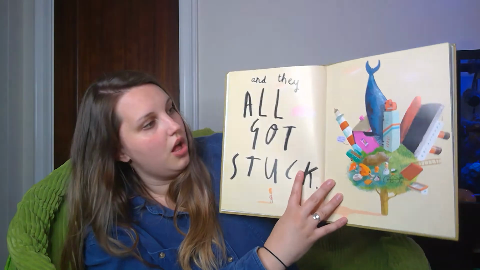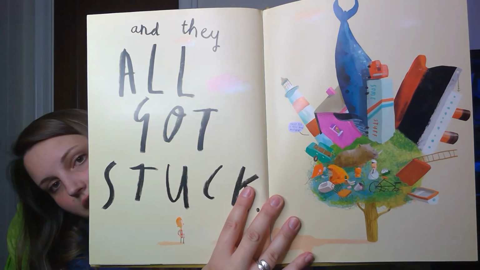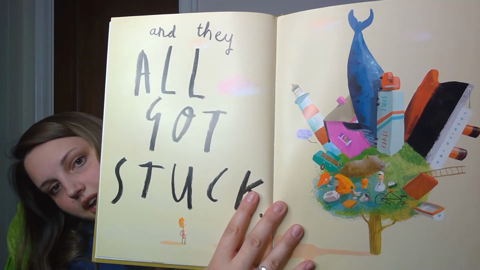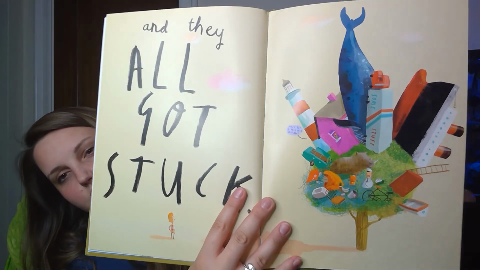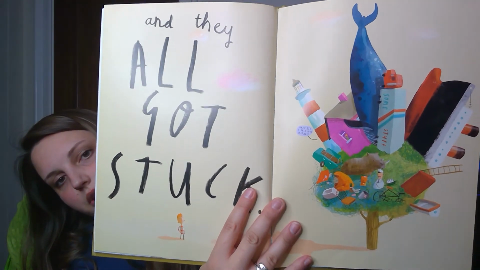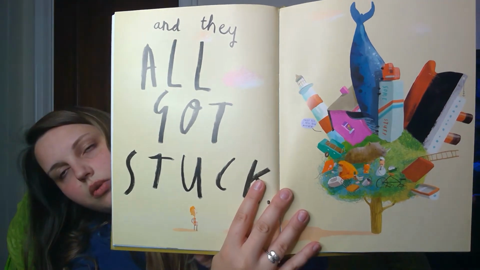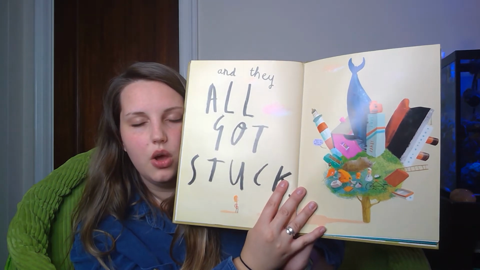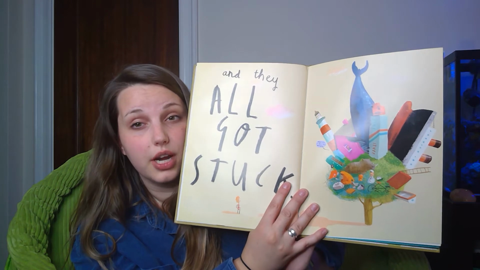And they all got stuck. Look at all of those things in the tree. Taking a second, thinking back, looking at all the objects that Floyd threw up into the tree. Think about what was the first item? Do you remember? Think all the way back to the beginning. What was the first thing that Floyd threw up into the tree? Do you remember?